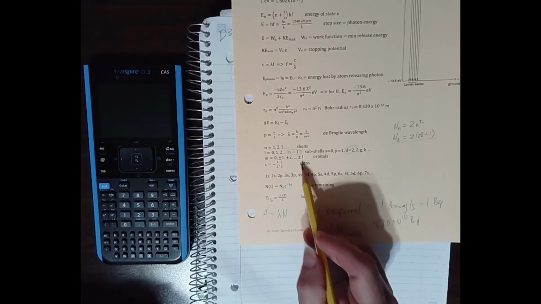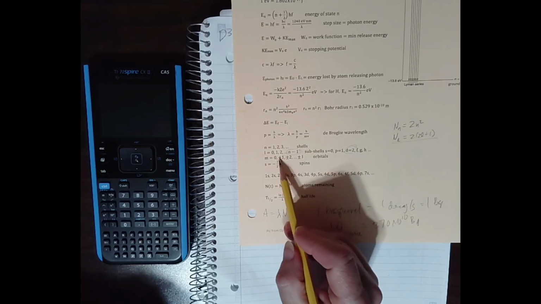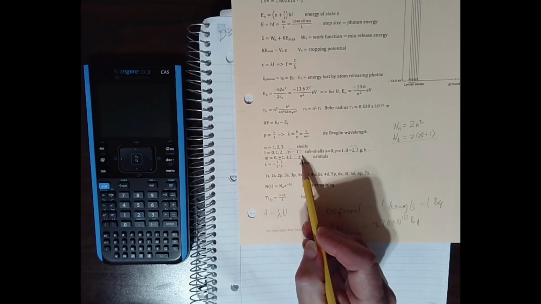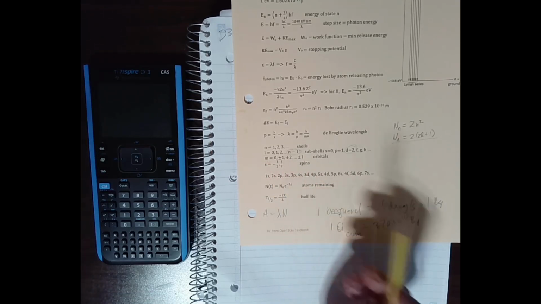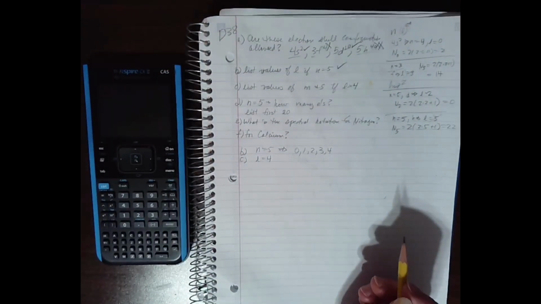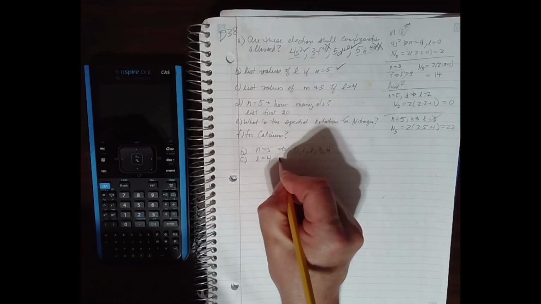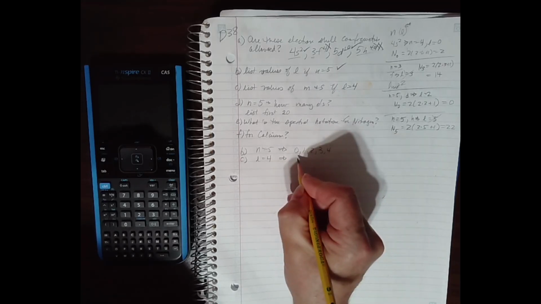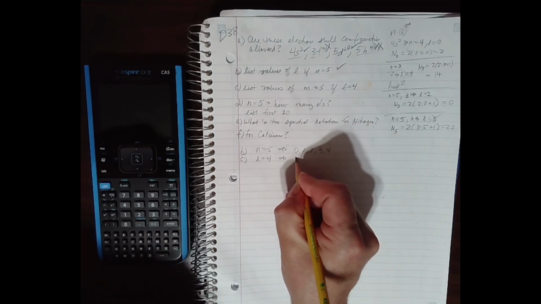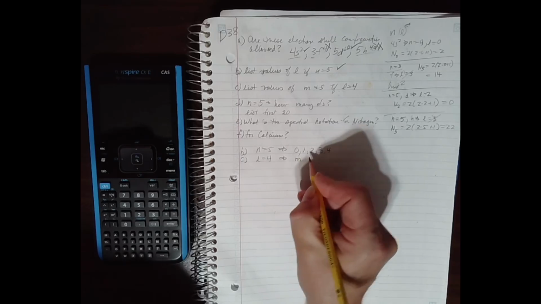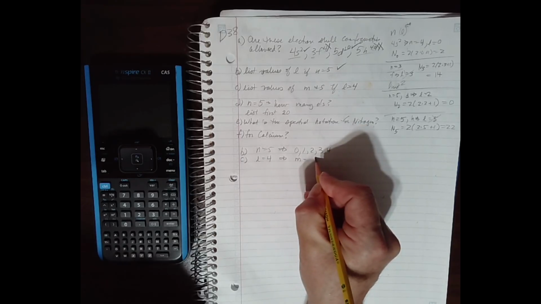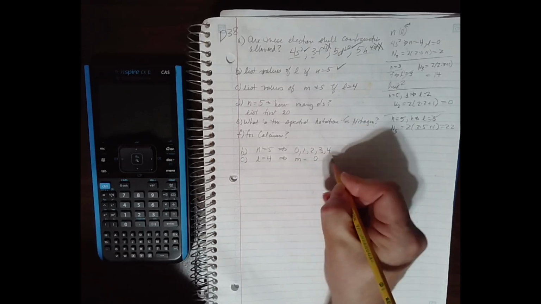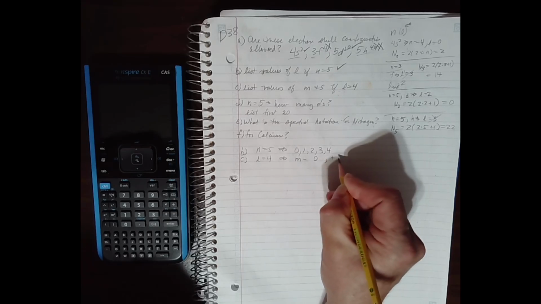We're worrying about M and S. M can be 0, plus or minus 1, plus or minus 2, all the way up to plus and minus L. And then for each M, we'll have a half or a negative half for S. So M can go to plus or minus L. Let's see, how am I going to do this? So M can be 0, plus 1.